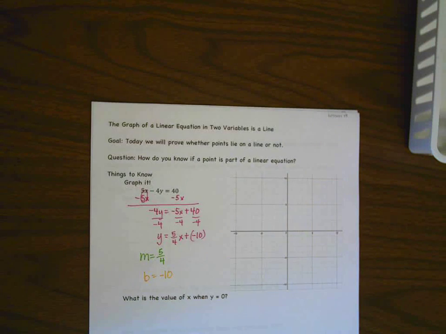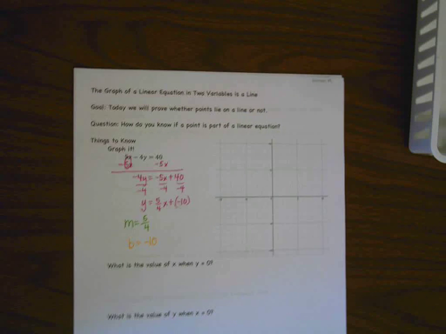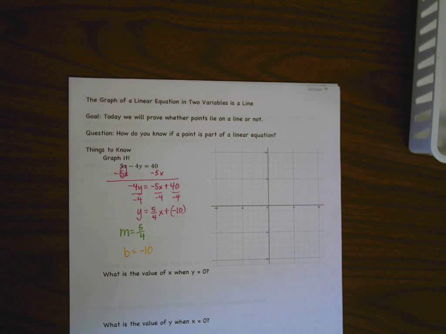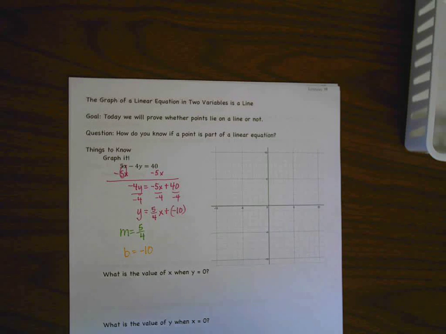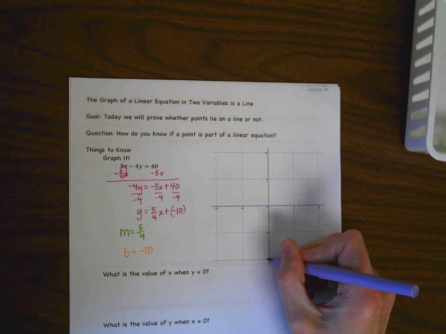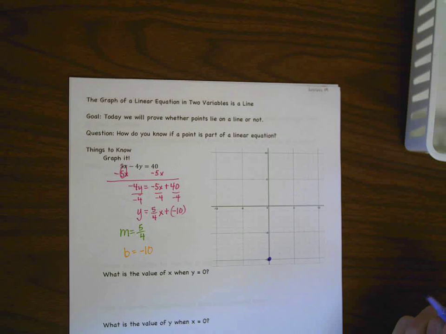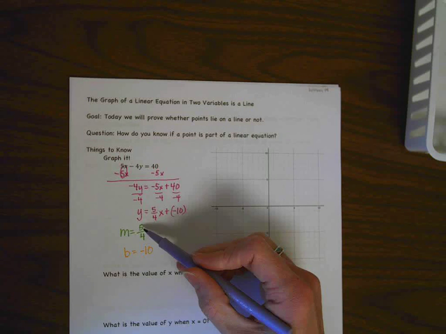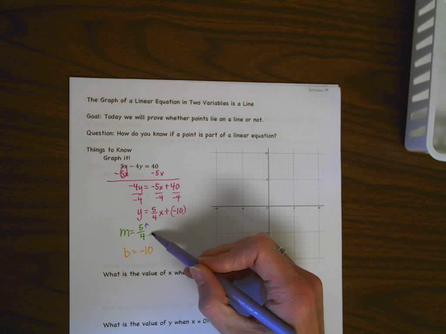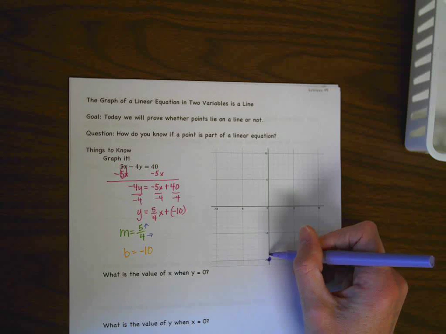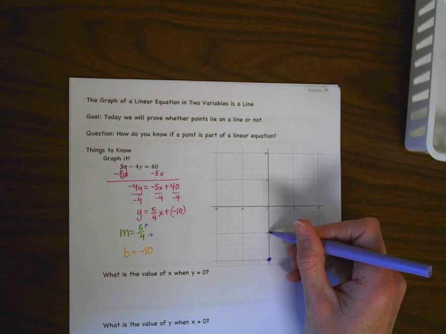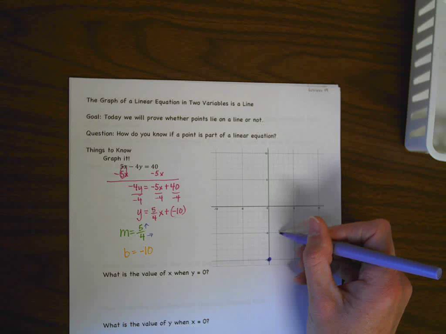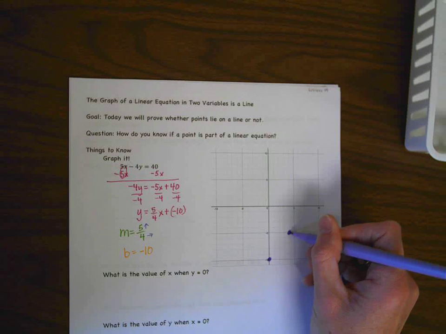Okay, so I've identified all the parts, and now my job is to graph it. I'm going to use what I have to graph it, which is very easy. So let's take a look at that and see what we can graph. My b is at negative 10, so I need to go down to negative 10 and put a dot, because that's where it crosses the y-intercept. Then my slope is telling me go up 5 and to the right 4. So I'm going to go up 5: 1, 2, 3, 4, 5. To the right 4: 1, 2, 3, 4. So my point goes right there.